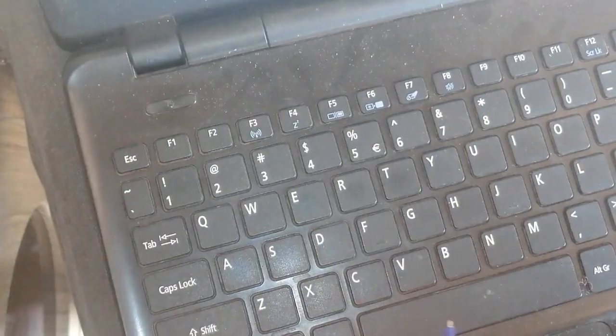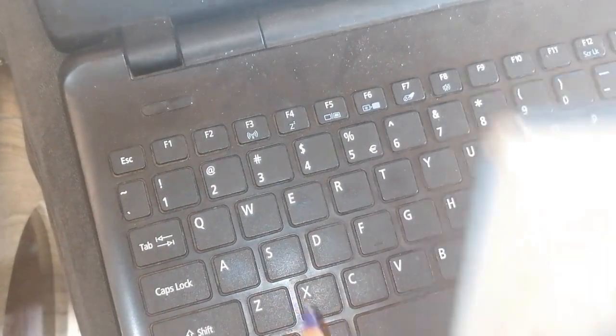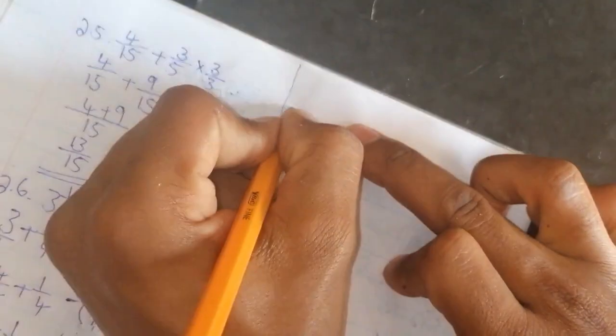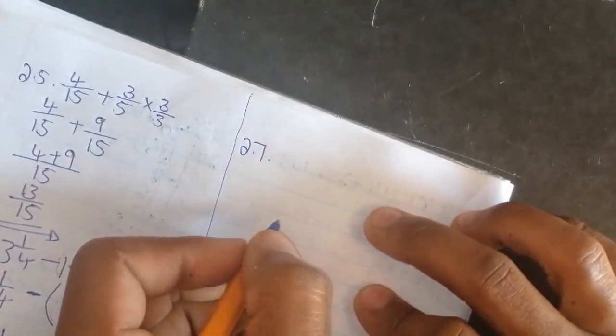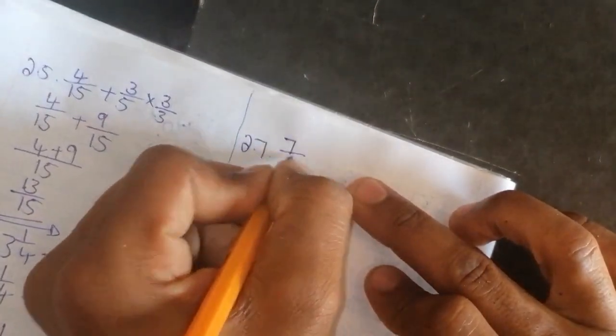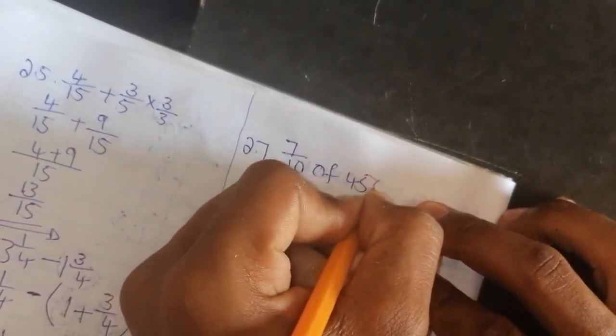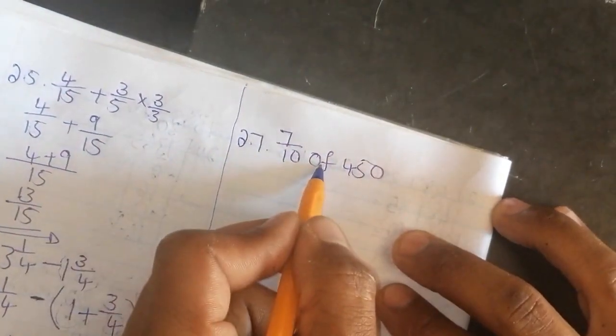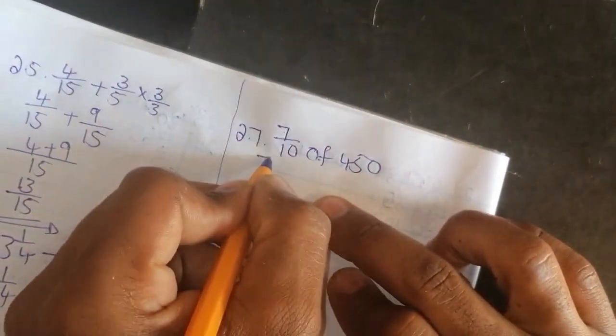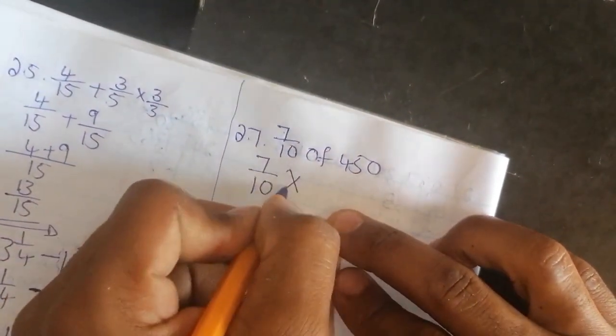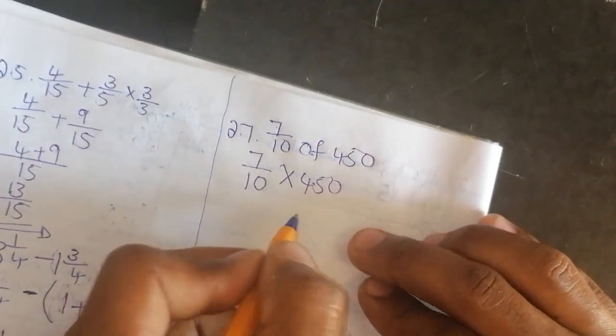Okay, and let's go to 2.7. So in 2.7, they say, what is 7/10 of 450? So of is multiplication. So you just say 7/10 multiply by 450.